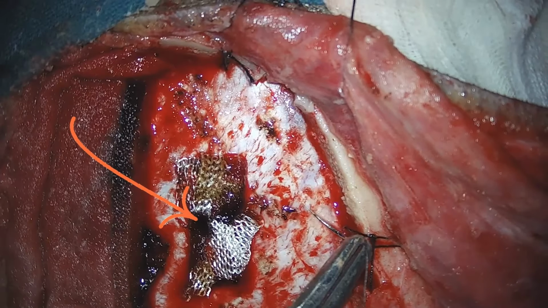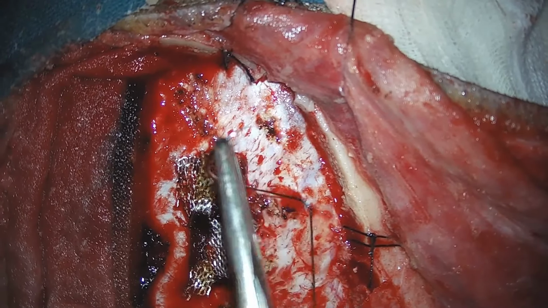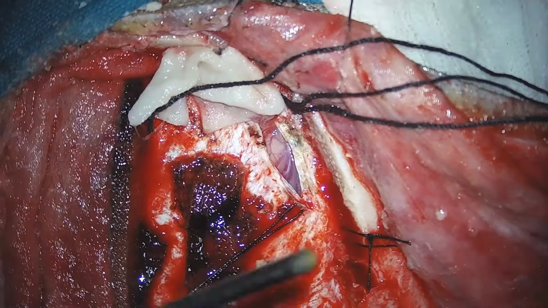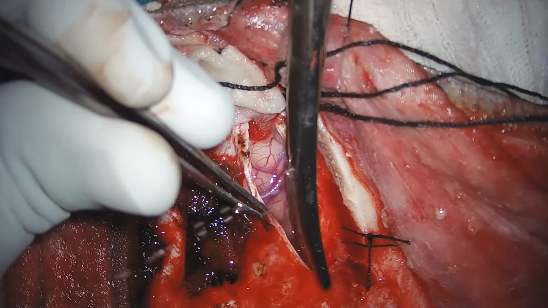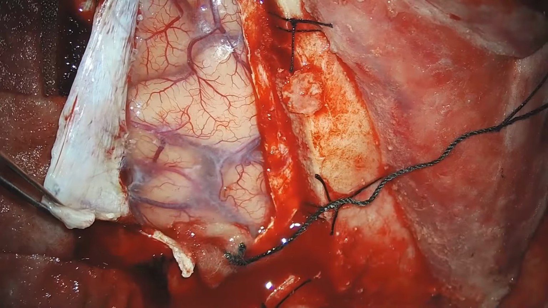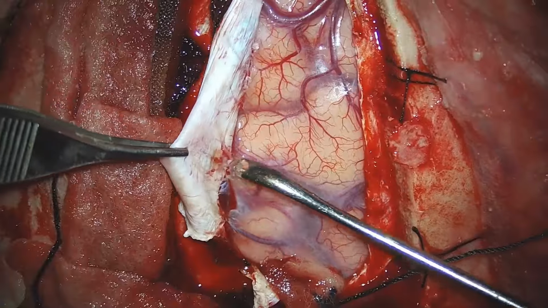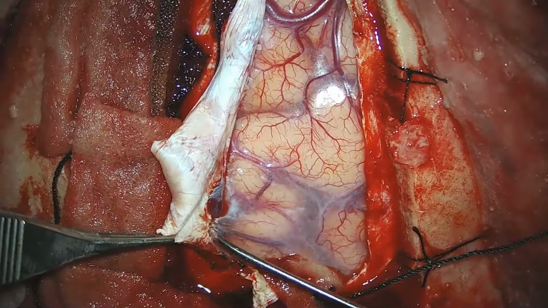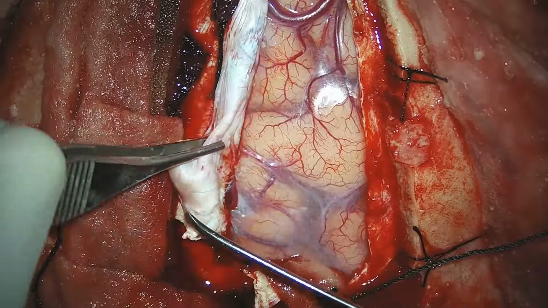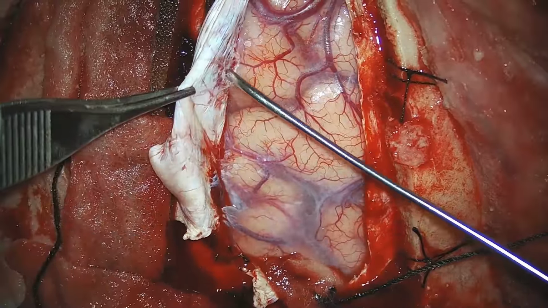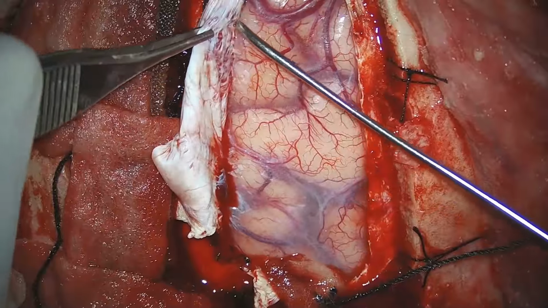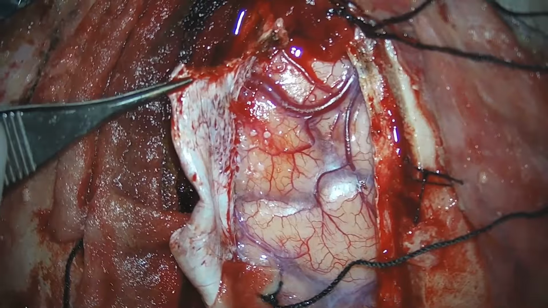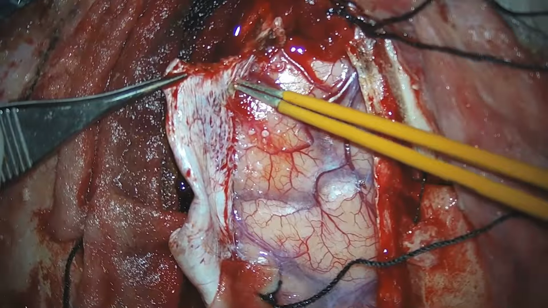Here we can see the superior sagittal sinus and we are slowly opening the dura, exposing the frontal lobe up to the interhemispheric area. Now we are carefully dissecting out the bridging veins that are going into the superior sagittal sinus without damaging any tributaries. We can also see the arachnoid granulations on the under surface of the dura. Now we are carefully separating the bridging veins with sharp dissection.